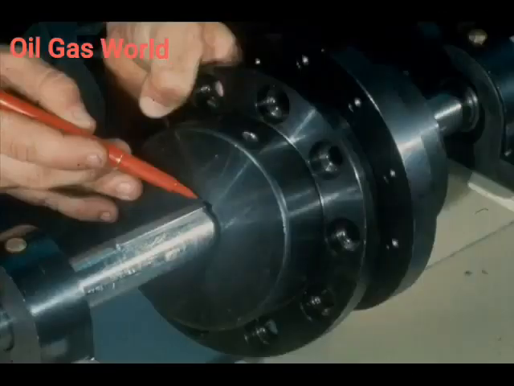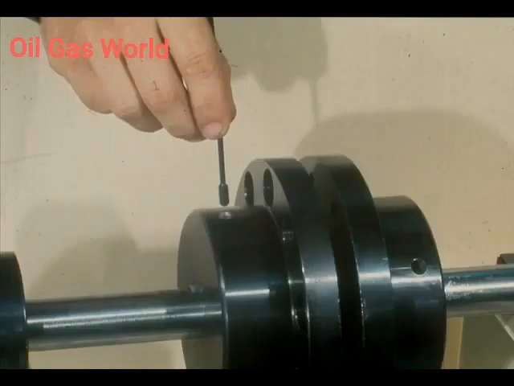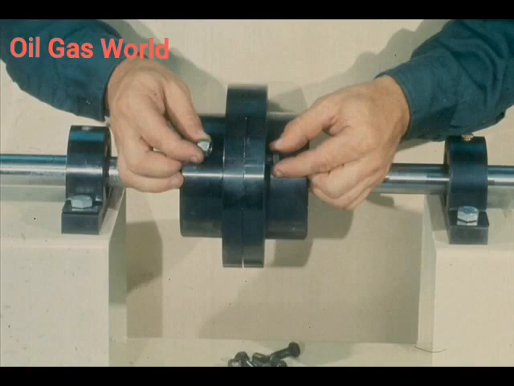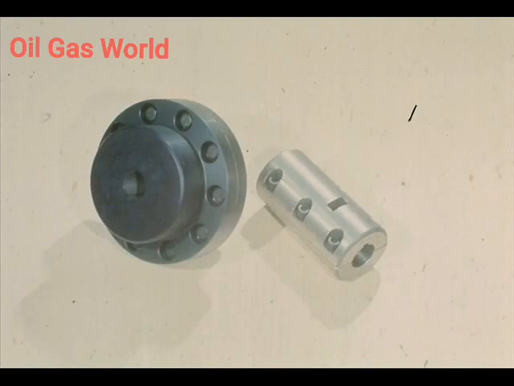There is also a key that fits in the keyways of both the shaft and the coupling hub. The key prevents the coupling hub from twisting or turning on the shaft during the operation of the machine. The key may be held in place by a set screw or some other locking device. Once the coupling halves are properly installed on the shafts, the flanges are then securely bolted together. We'll show you more on the installation procedures for both of these couplings in the next segment of this course.